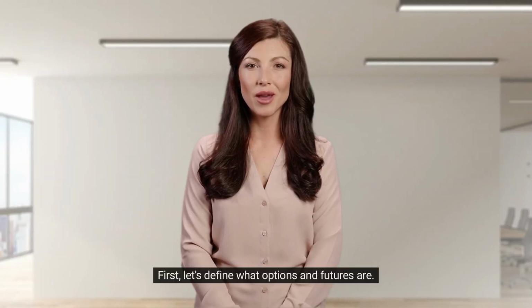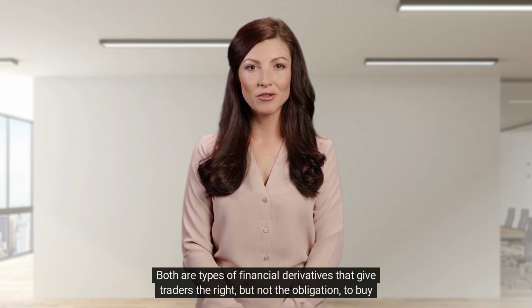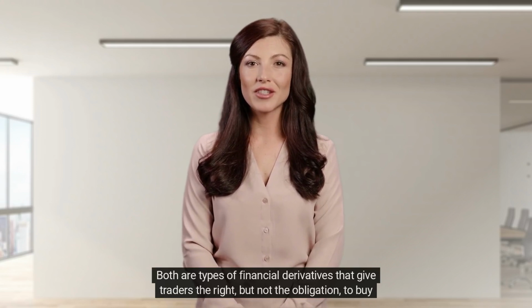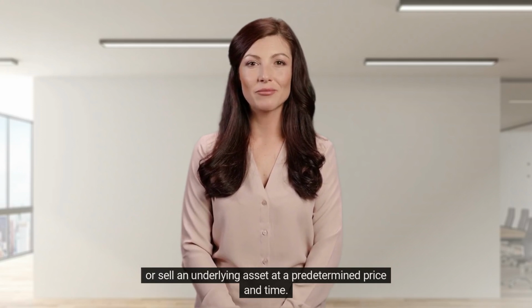First, let's define what options and futures are. Both are types of financial derivatives that give traders the right, but not the obligation, to buy or sell an underlying asset at a predetermined price and time.